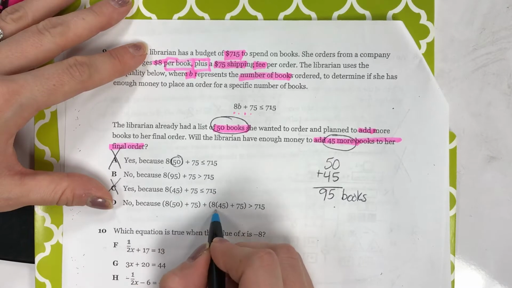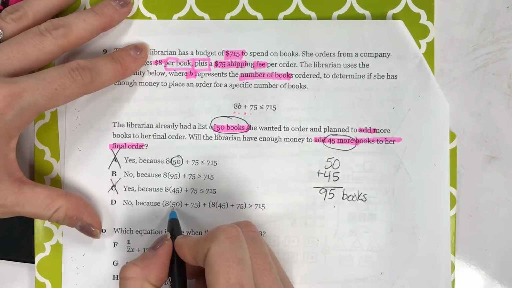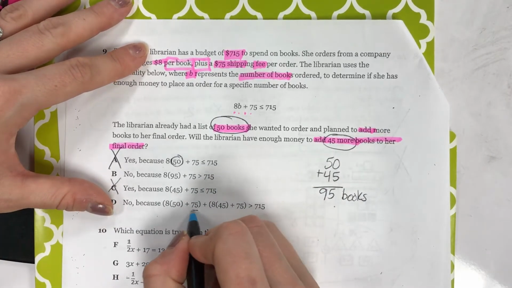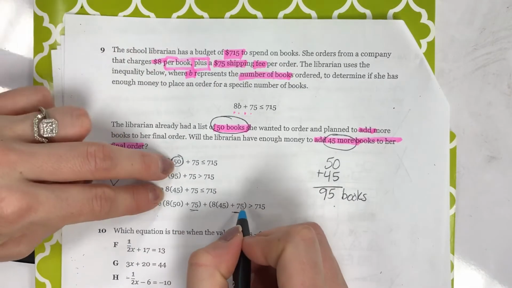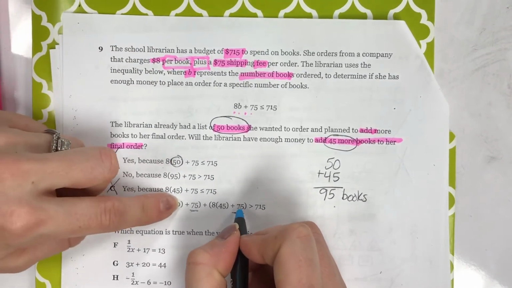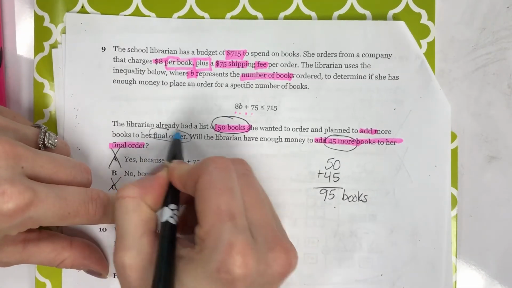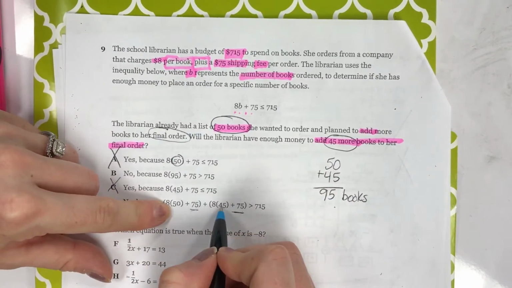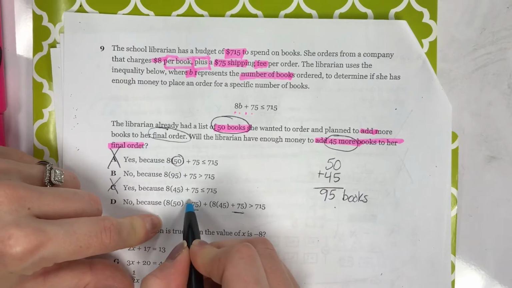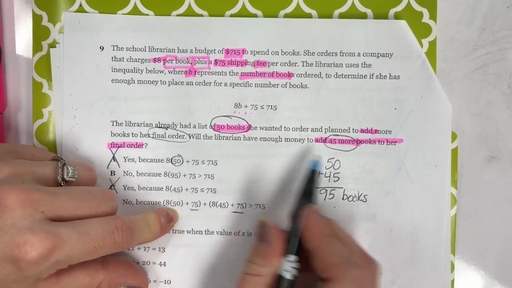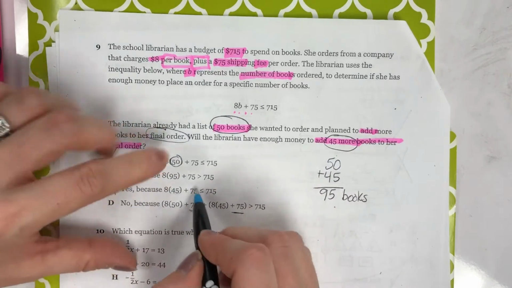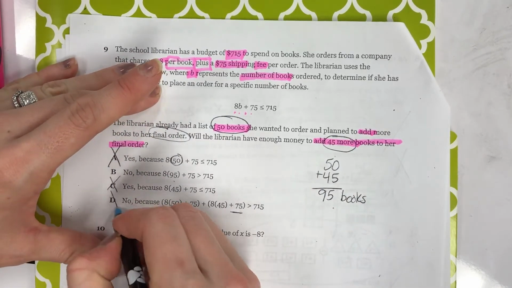And D, the problem with D is that it's charging a shipping fee. They're saying that she has to pay a shipping fee twice. She's not doing 2 separate orders. She's doing one final order, okay? So she's not going to order 50 and then make another order of 45. She's total going to add 45 to her 50, making it 95.